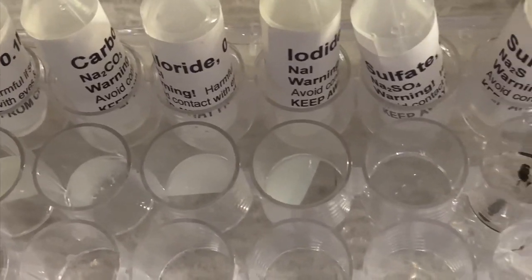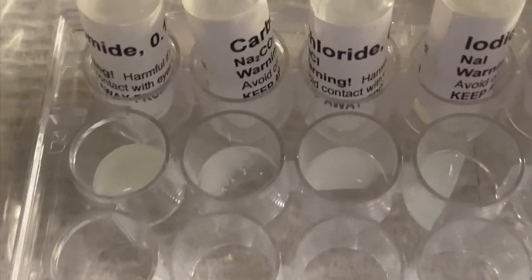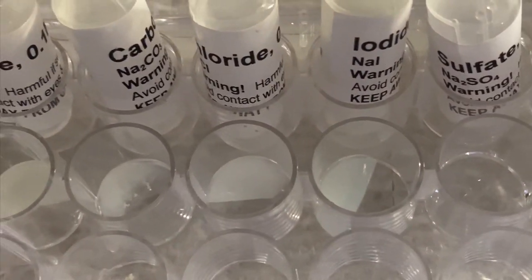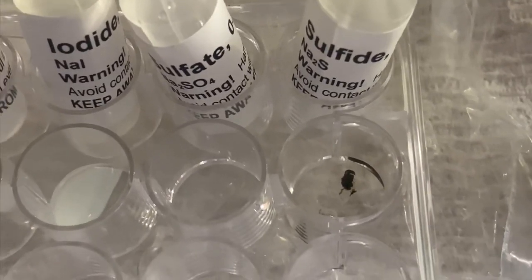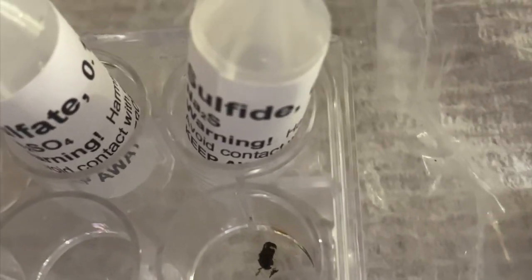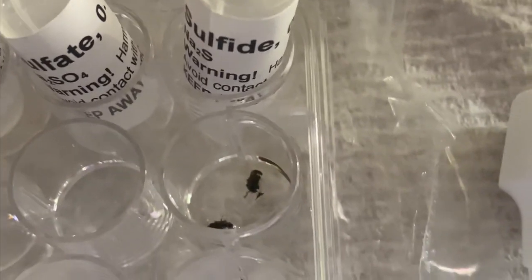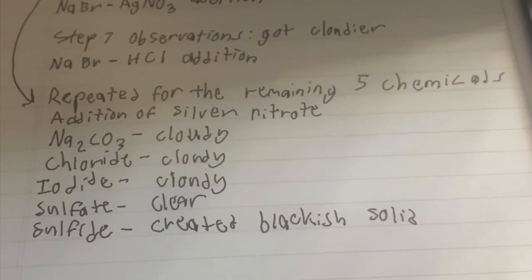Carbonate, chloride, and iodide, we got the same reaction as bromide, where it became a cloudy substance. But for sulfate, it's still clear, and for sulfide, it could possibly be a precipitation reaction, and it created a blackish solid. So these are my recordings.